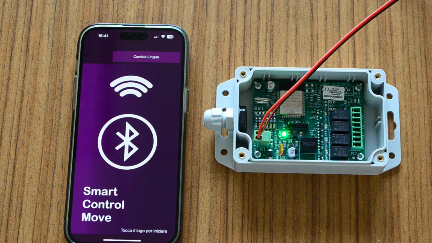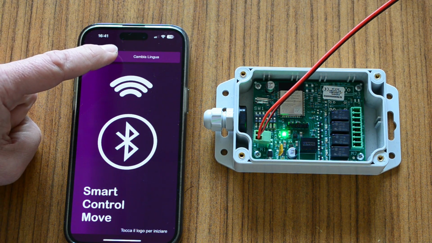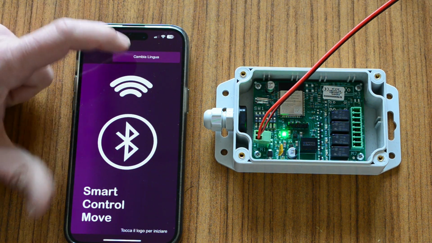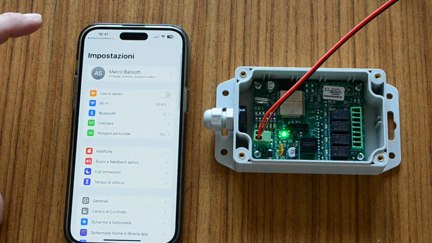iPhone. The graphic structure of Apple devices is slightly different. On the main screen you will find the same button as above to change the language. By pressing this button, you will be directed to the smartphone settings menu, where you can change the language of your app.